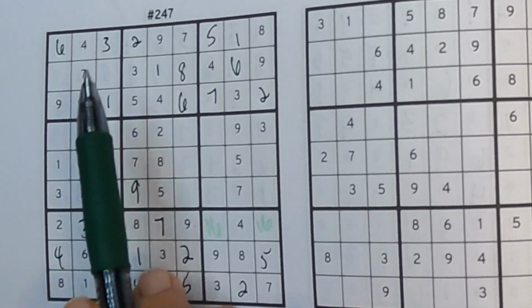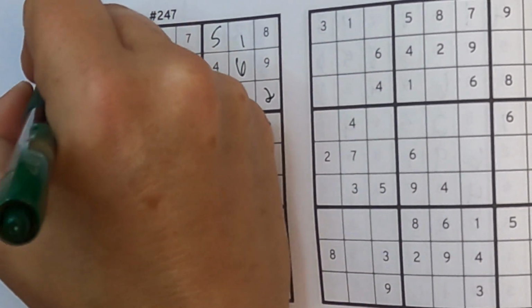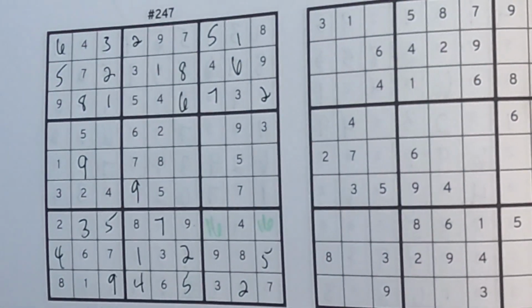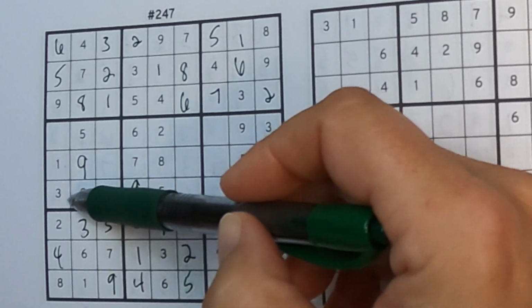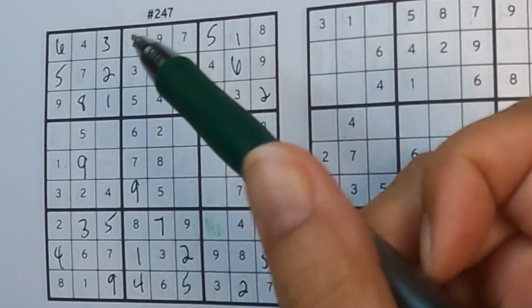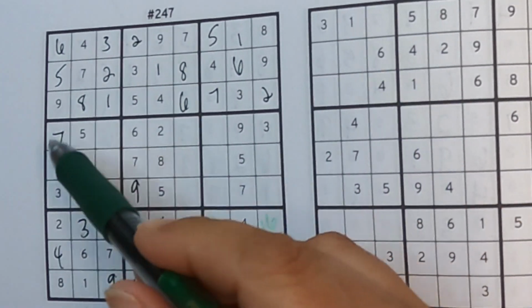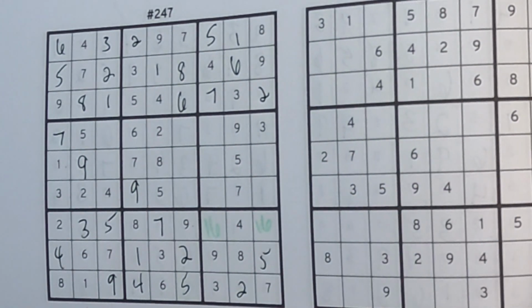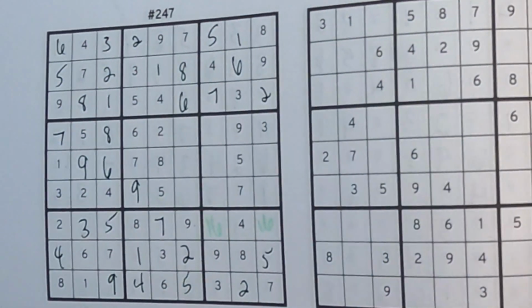For this box now, we're missing 2 and 5. We've got a 2 here, so 5, 2. For this column now, we've got 1, 2, 3, 4, 5, 6. We're missing a 7. For this box now, we're missing 6 and 8. We've got a 6 here, so 8, 6.